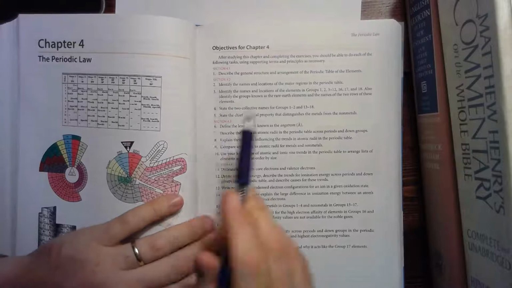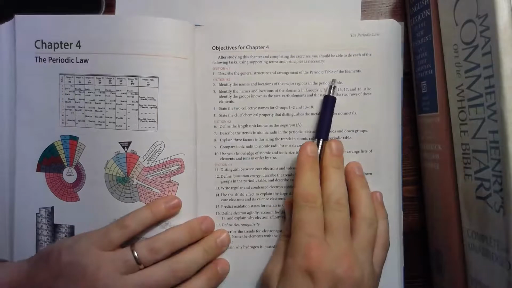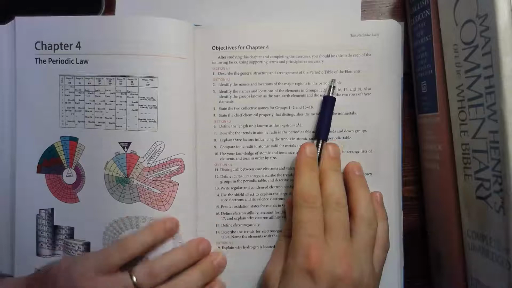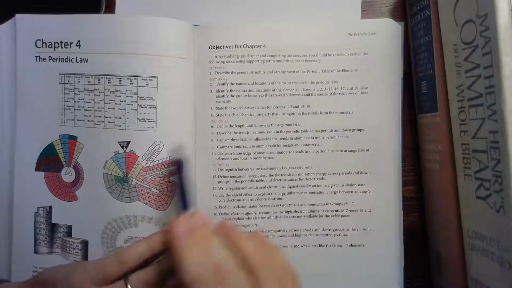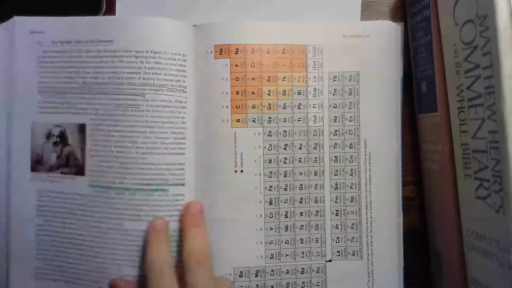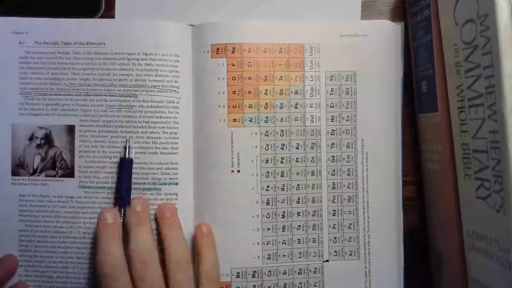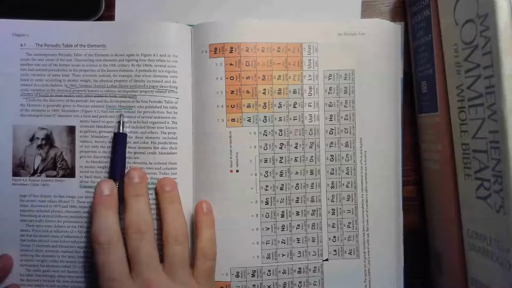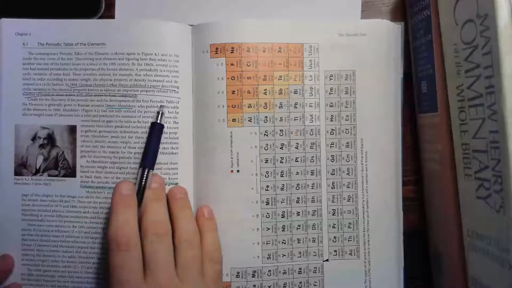So, general structure and arrangement of the periodic table. Basically, I'll just take you there, okay? Let's just go in order, all right? Mendeleev, like we talked about: who he is and what he's responsible for.